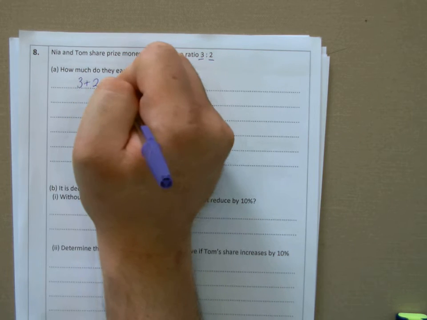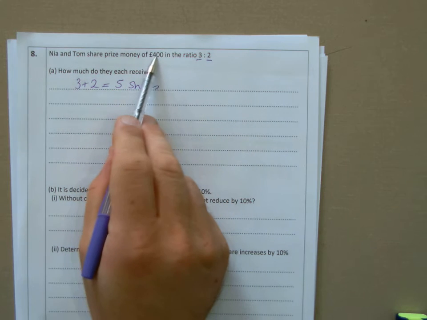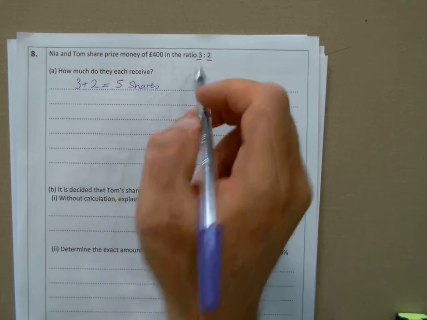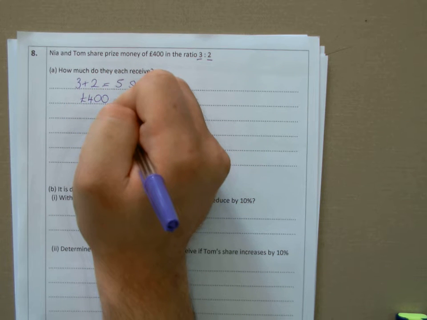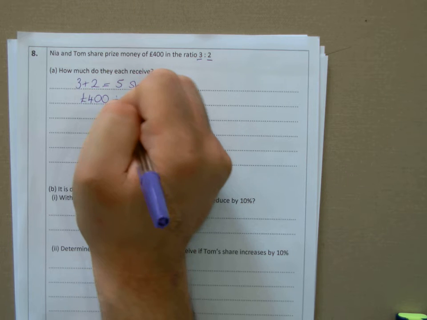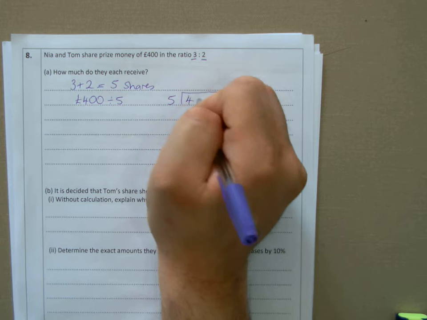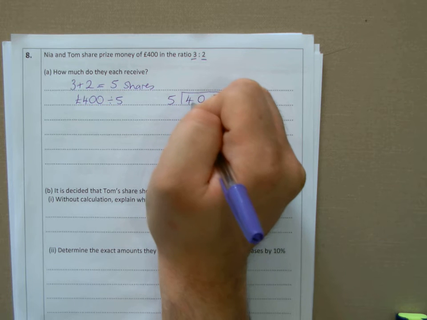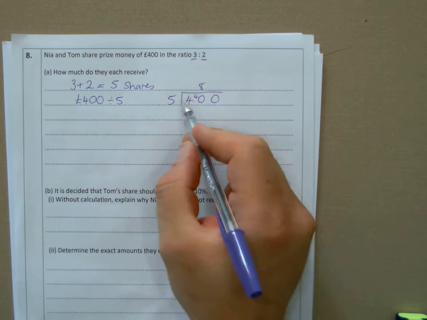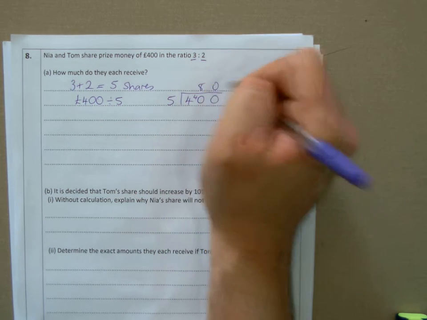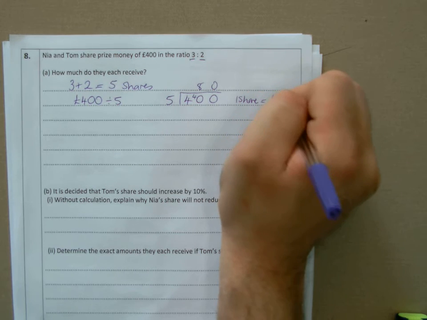If we add them, okay, so we've got 5 shares. So we need to divide the £400 by 5, right? So you can do the bus stop method. And 5 into 4 doesn't go, so carry it. 5 into 40 goes 8 times, and then 5 into 0 goes 0 times. So 1 share is worth £80.